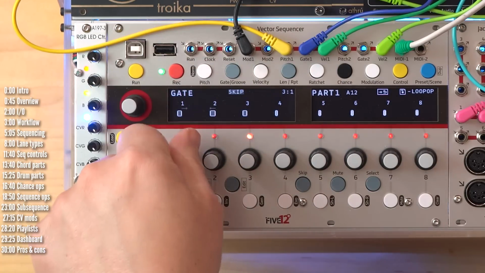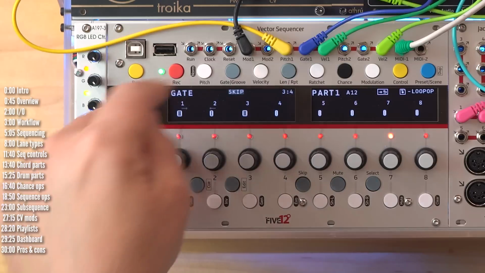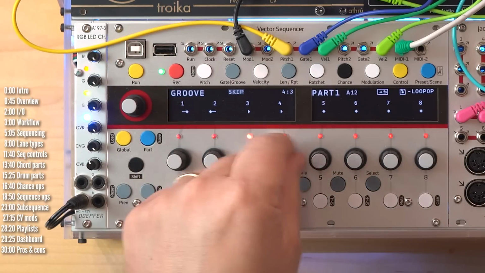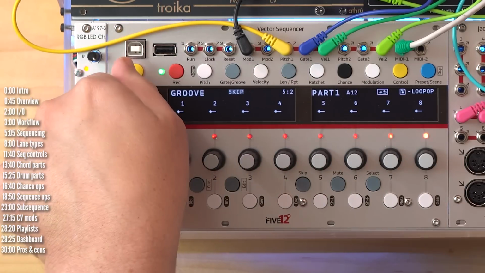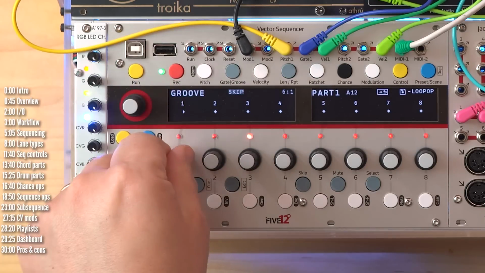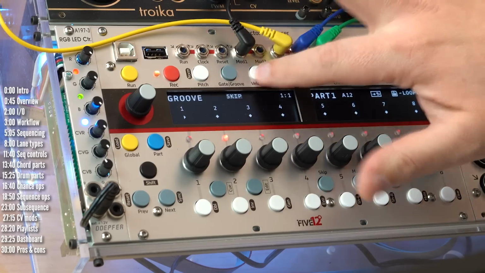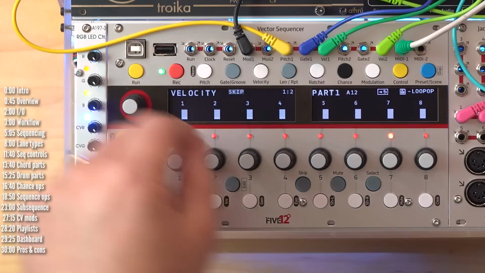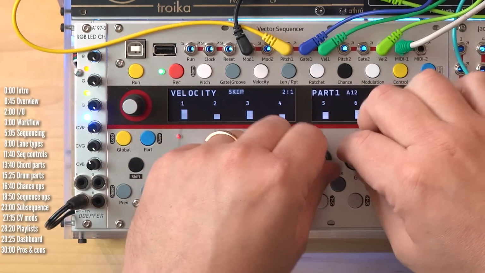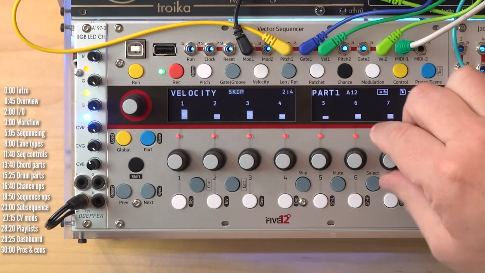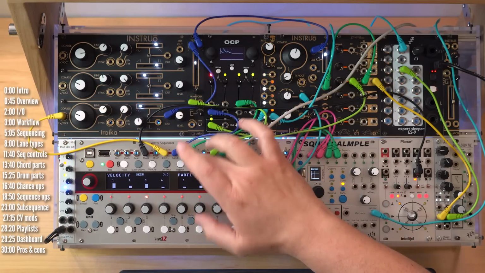Shorten the gate here. So that's groove. Again, that can be controlled across the board as well. Next up, the velocity lane also does as you would expect. It lets you change velocity on a per note basis. Obviously, you need to route velocity out to something.